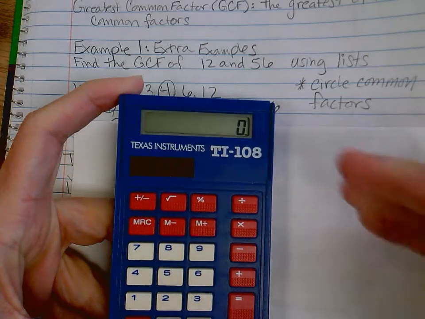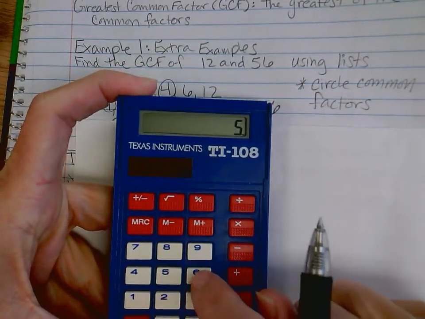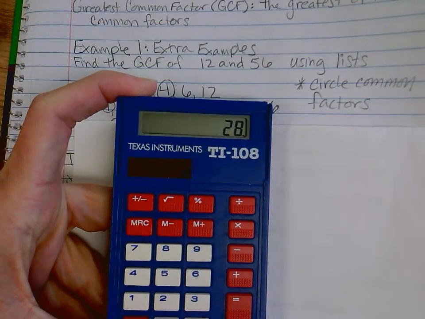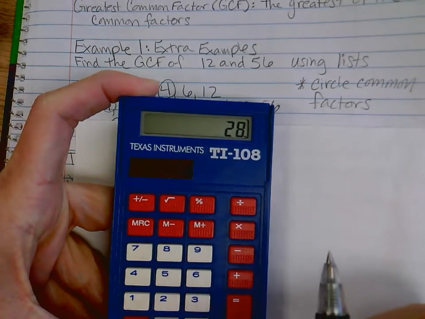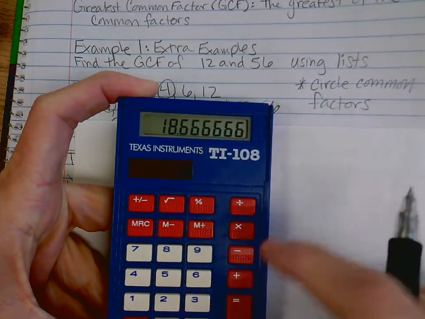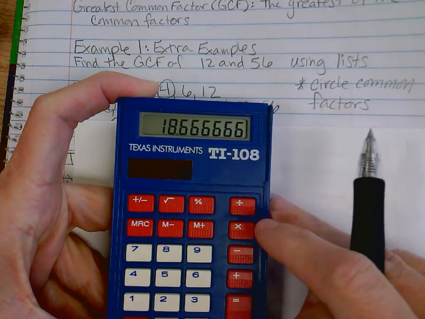But I know that 56 is an even number, so 2 will probably work. And I just type in 56 divided by 2 is 28. So 2 and 28 are factor pairs. And then I'll try 3. 56 divided by 3. That's not an even number. That is not a factor pair that I need to be writing down.